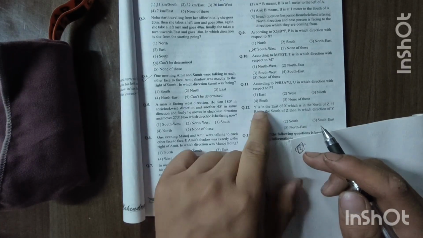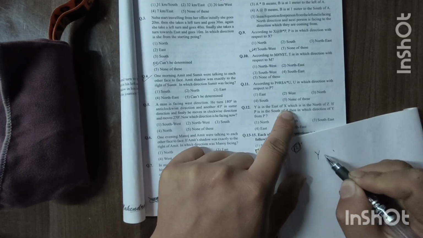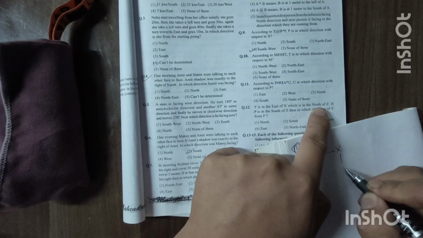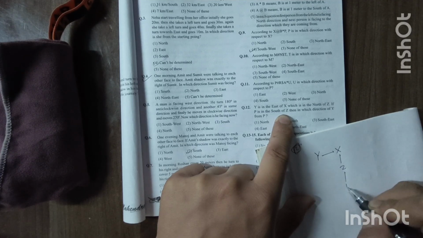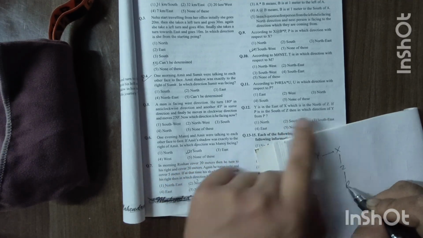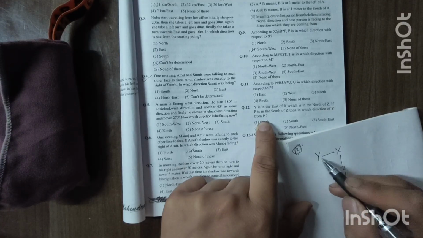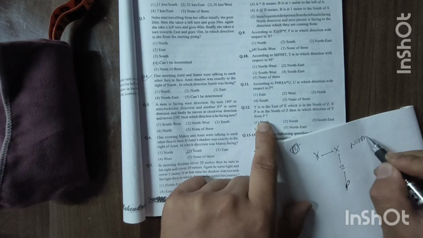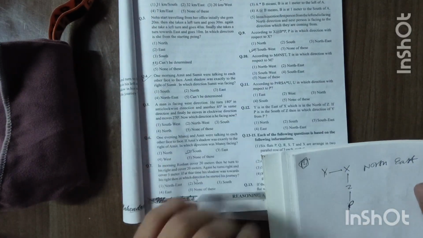Okay, it says Y is east of X, which is north of Z. X is north of Z. If P is south of Z, then in which direction of Y from P? So we can clearly see it's in the northeast. Y is in the northeast of P. So therefore the answer is northeast. So till then we solved all the problems. So now let's attempt the next questions.